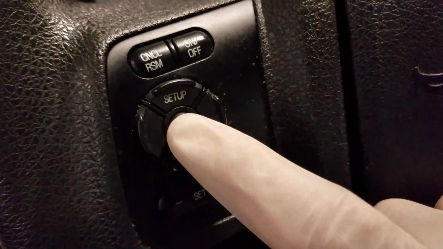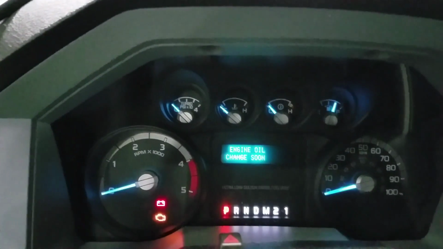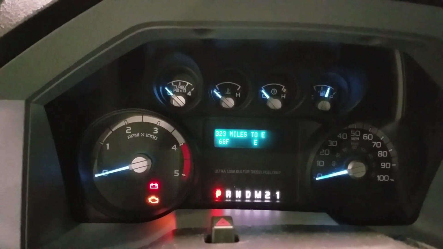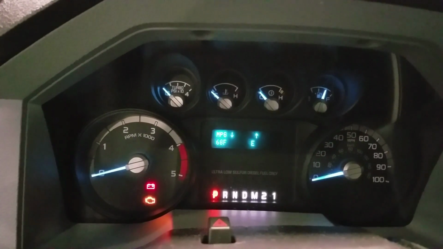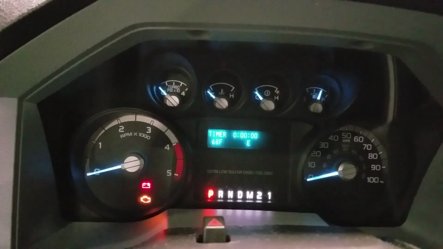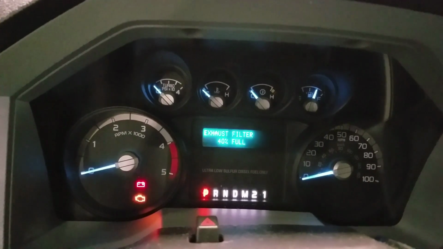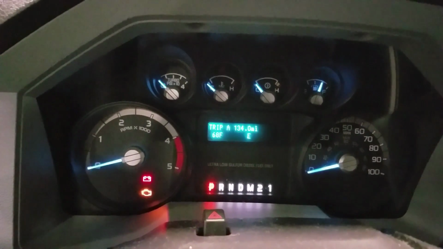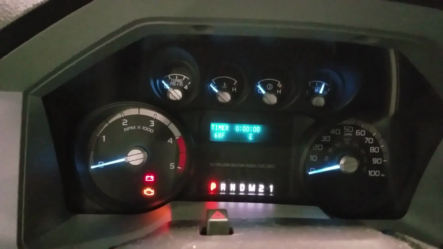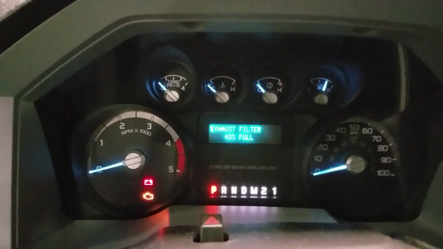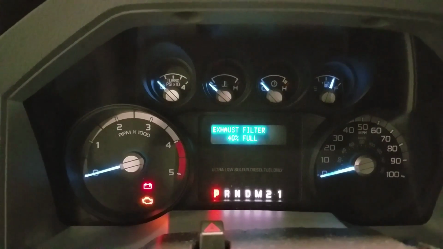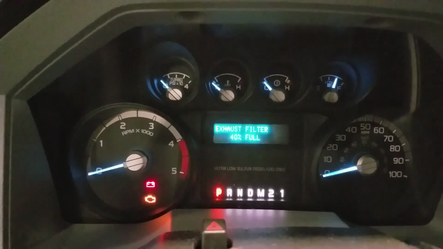Now we're going to hit our info button, and let me hit reset, keep hitting the info, and now we have one more prompt after our miles per gallon or timer. Our exhaust filter is now 40% full, and that's it. So it's the last one on the selector for info, and now it displays your exhaust filter capacity and whether or not you need to do a regen.